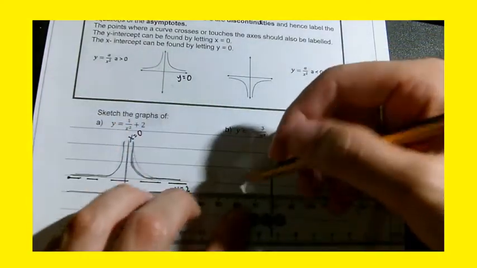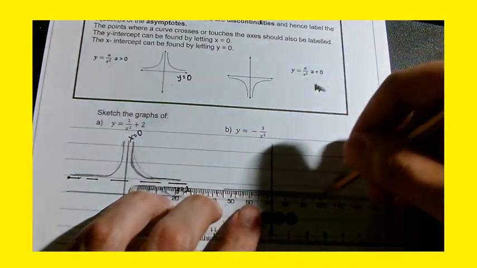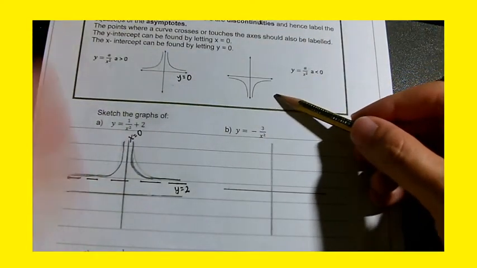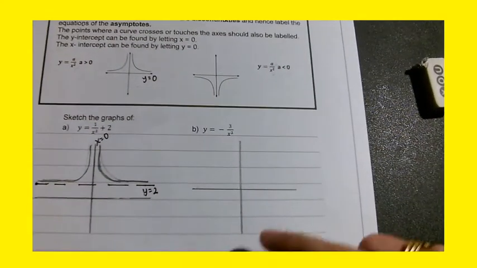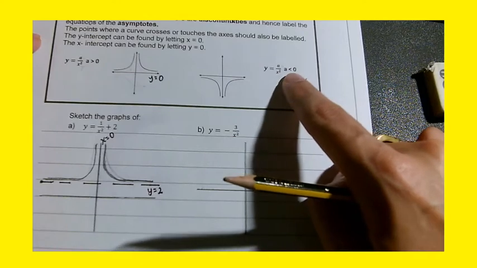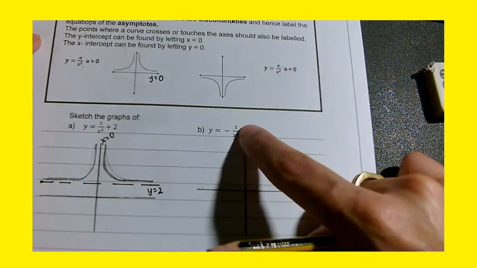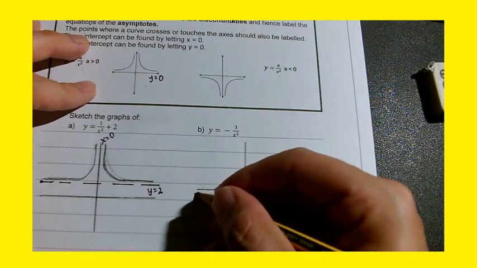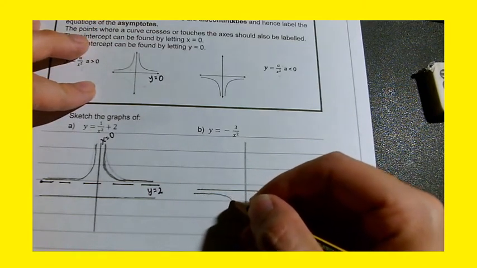Right, next one, we've got minus 3 over x squared. Now this is not too difficult. It's just going to look like this. It's going to be very similar to this because a is a negative number, and a in this case is minus 3. So we've just got to be very careful with our sketch here.